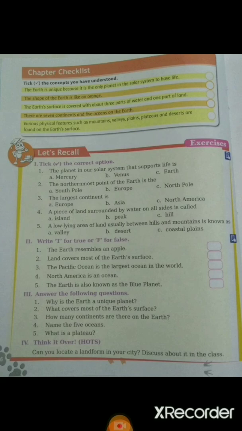That is the reason it looks blue in color from the space, and therefore it is known as the blue planet. There are 7 continents and 5 oceans on the Earth. Various physical features such as mountains, valleys, plains, plateaus, islands, hills, and deserts are found on the Earth's surface.